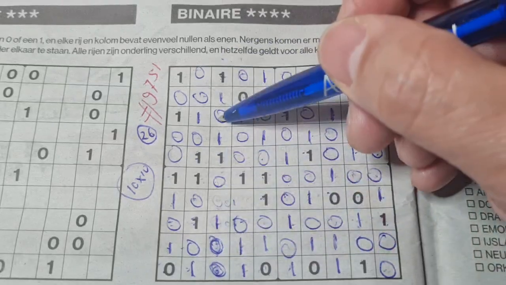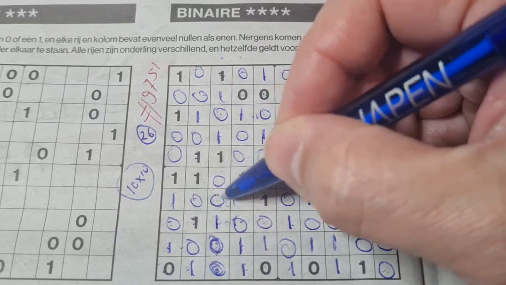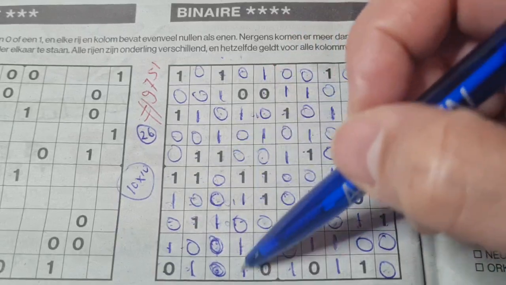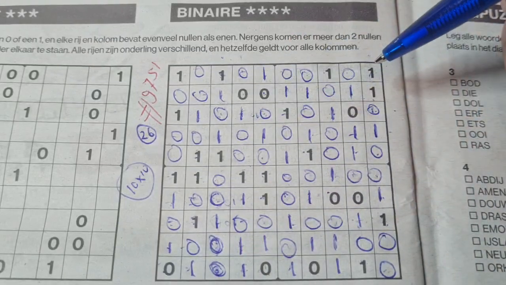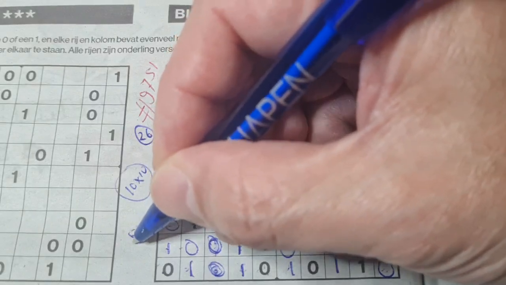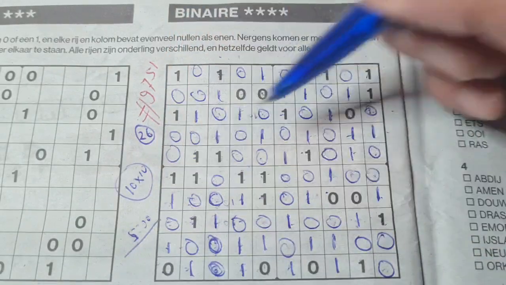1, 2, 3, 4. And this is number 5. Double ones, double O's, here one, there one. Double check. 1, 2, 3, 4, 5. Correct in 5 minutes. We solve it again. This one is very quick to solve without comparing.